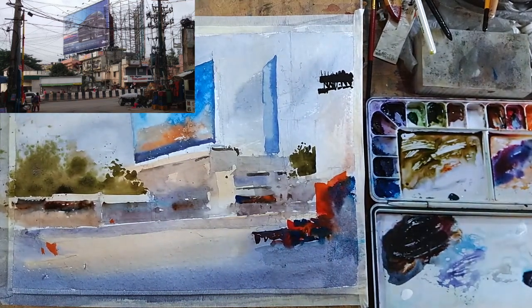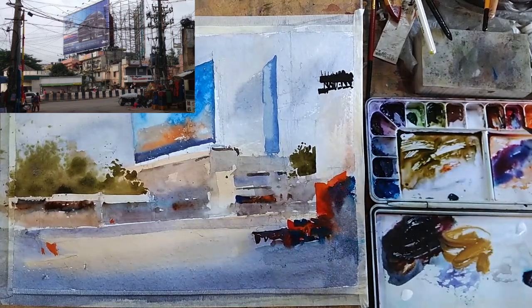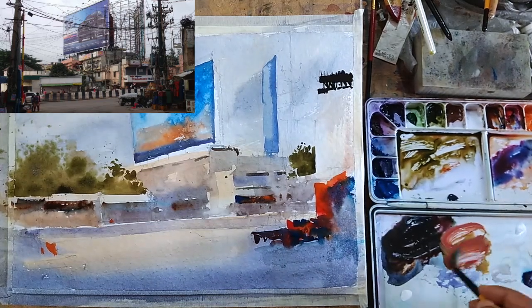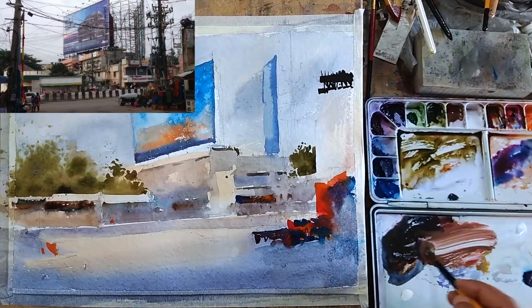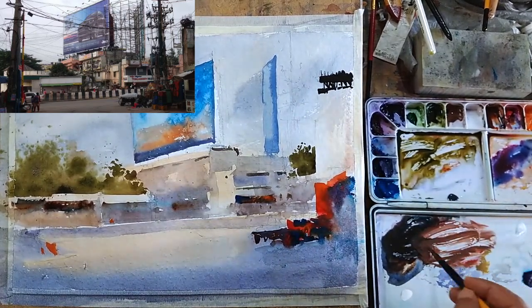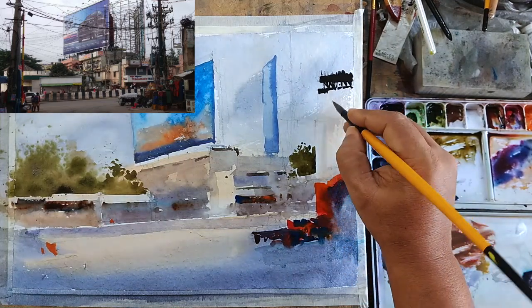Now some yellowish, yellow ochre I'll take. Yellow ochre, and it is not yellowish, in fact it is a little reddish as well. So I'll take this color, whatever is formed here. Some dark plus crimson lake plus yellow ochre, whatever is there.